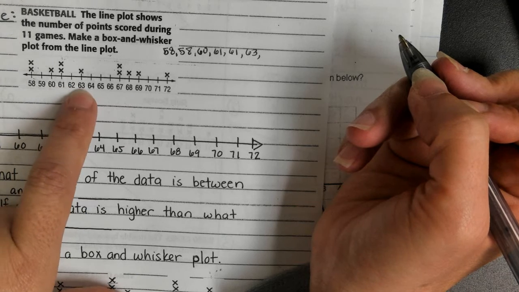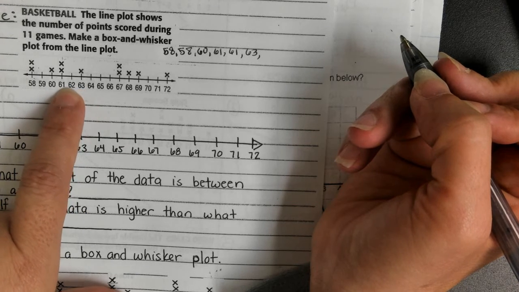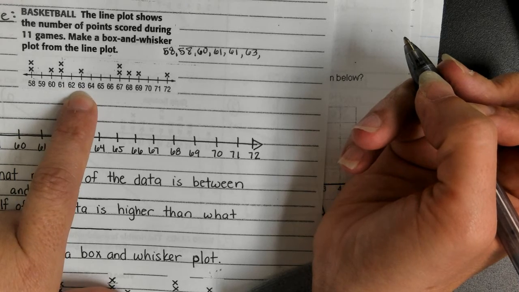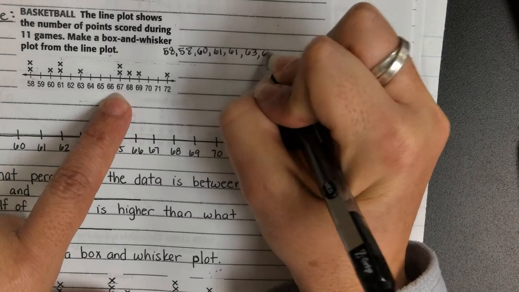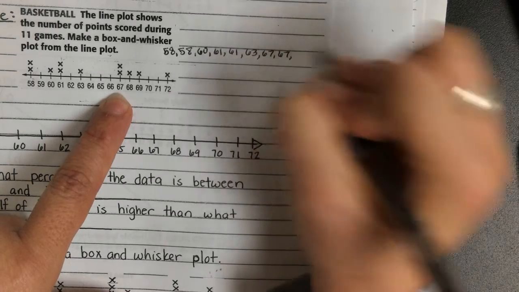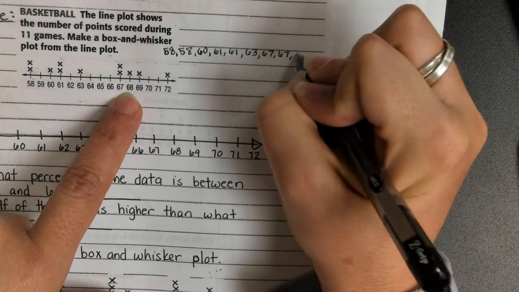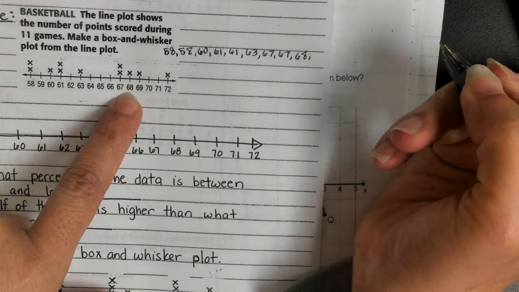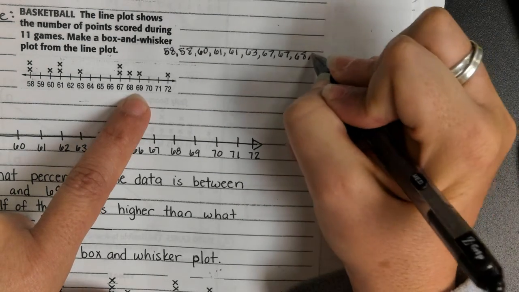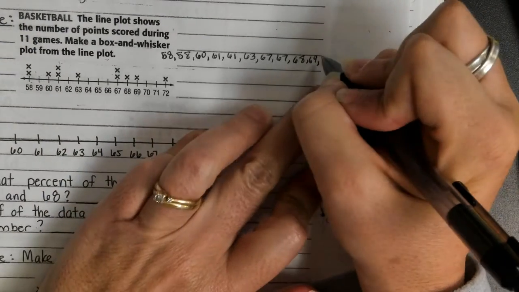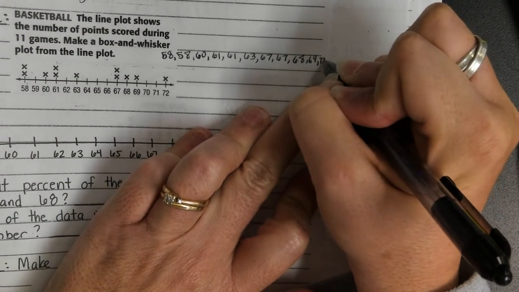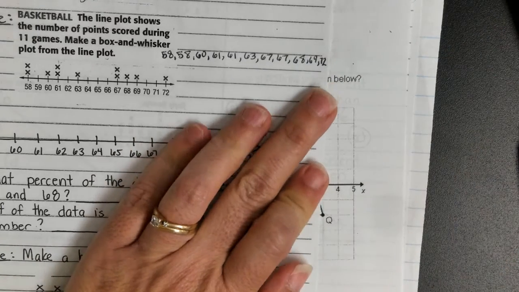Not 62, 63 right there. Because there's nothing on 62. Okay, 67 twice. 68 once, 69 once, and 72. Okay, it's not great, but it works.